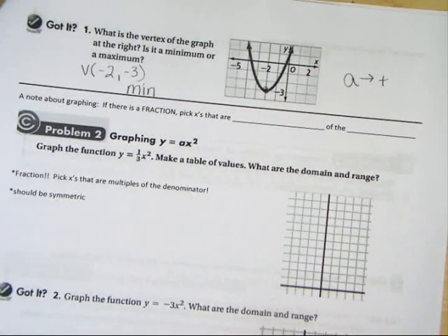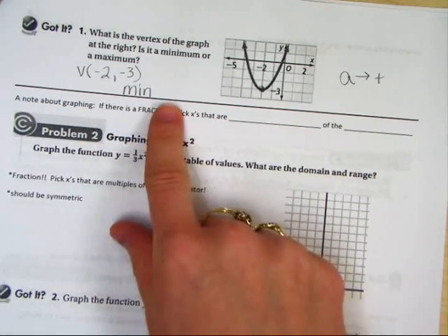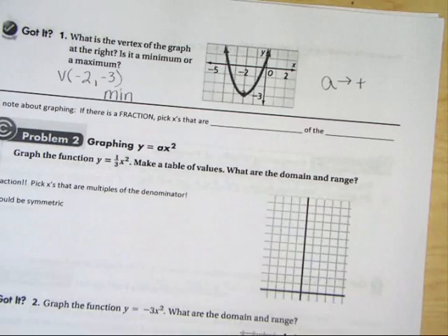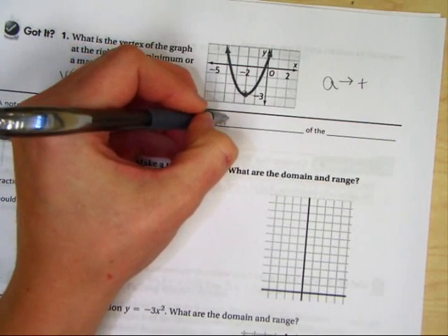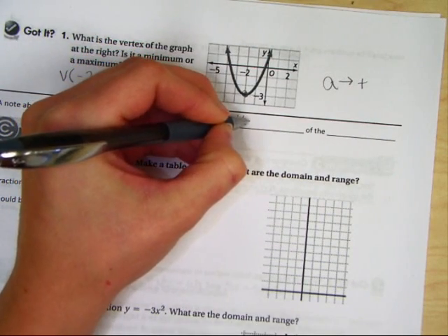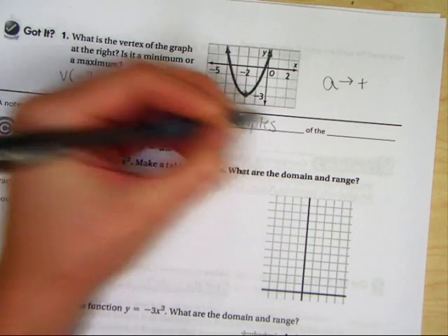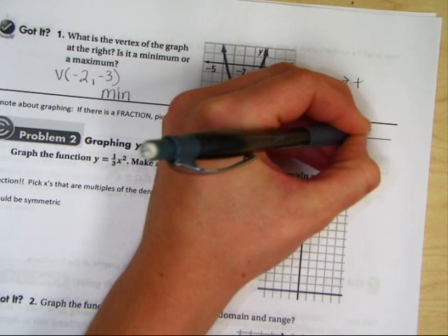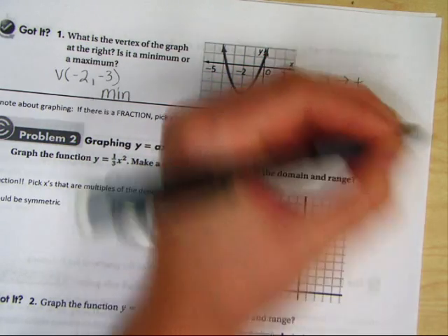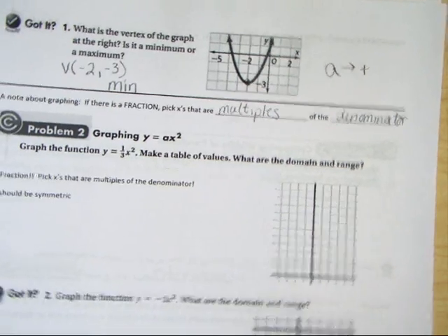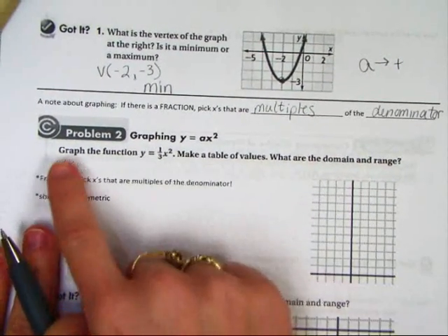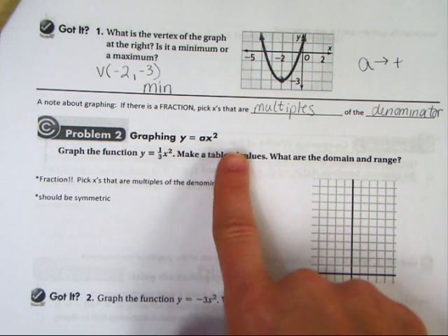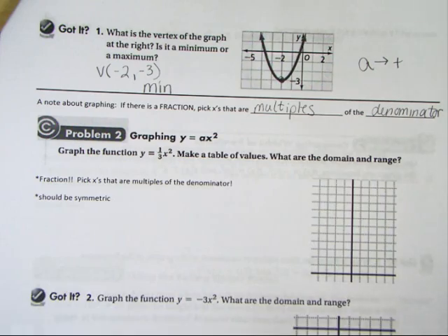On problem 2, we're going to take a note about graphing. If you graph and there's a fraction, pick x's that are multiples of the denominator. And that's going to help you get a lot nicer graph. Graph a function y equals 1/3 x squared. Make a table of values. What are the domain and range?